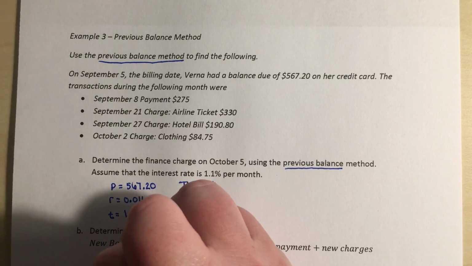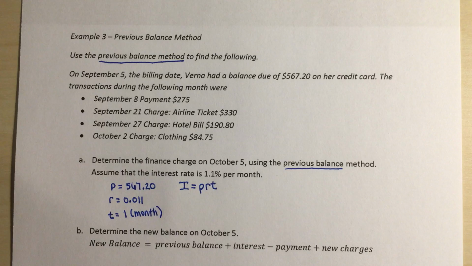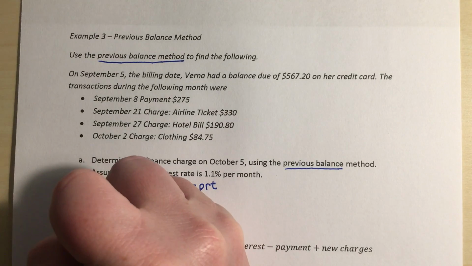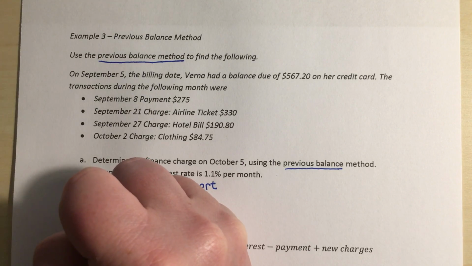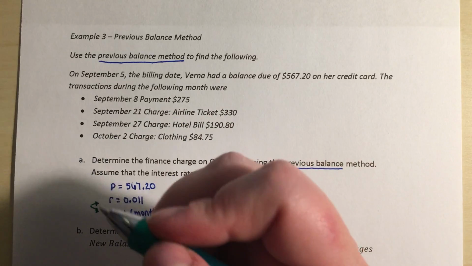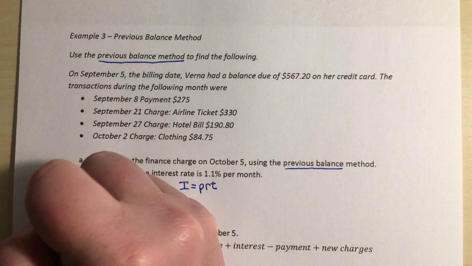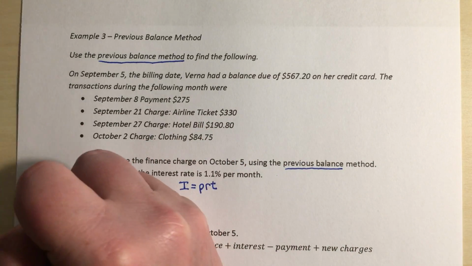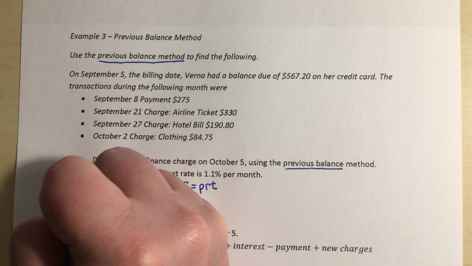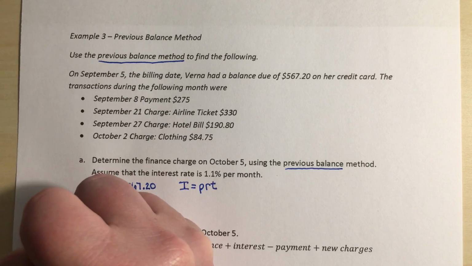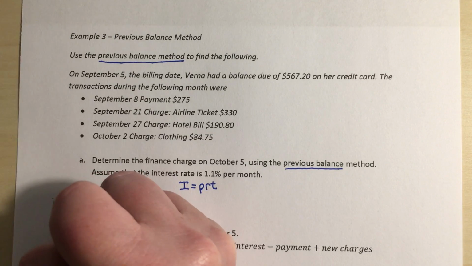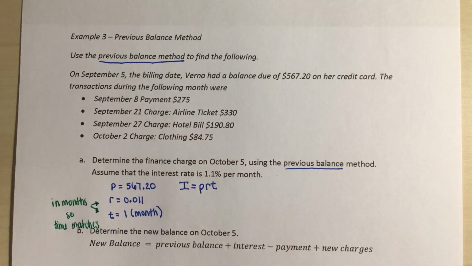Notice that unlike a lot of these problems where we've been doing everything in years, these here match. Both our interest rate and our time are in months. So time matches. We don't have to divide or change anything to a year. We can just leave everything in months here.